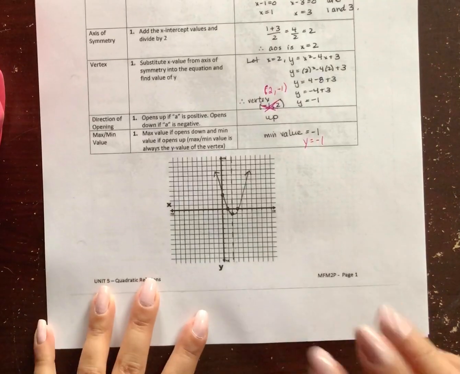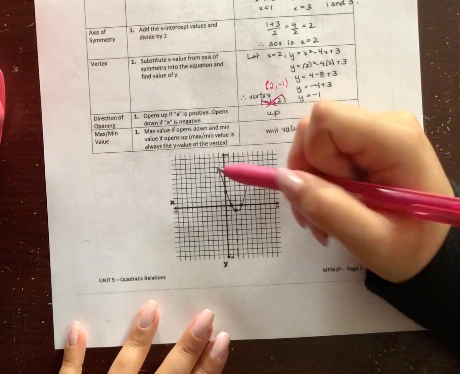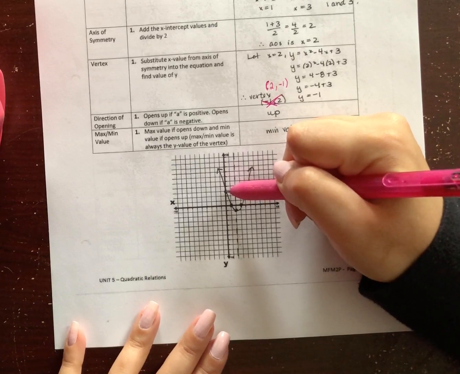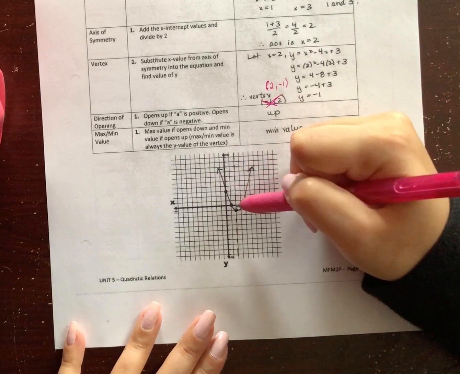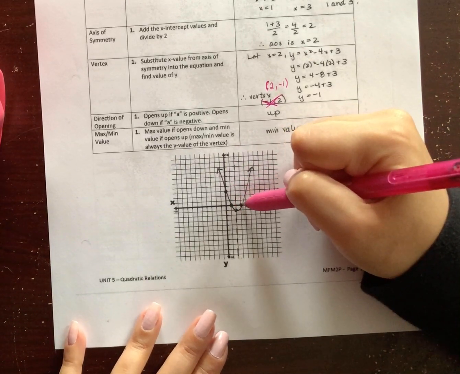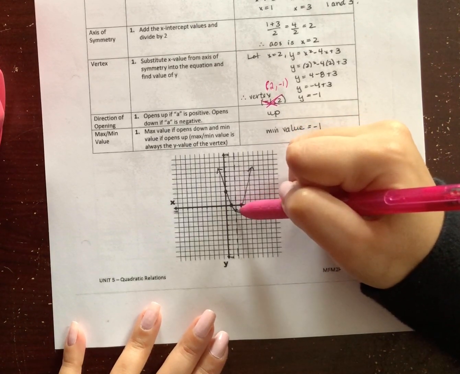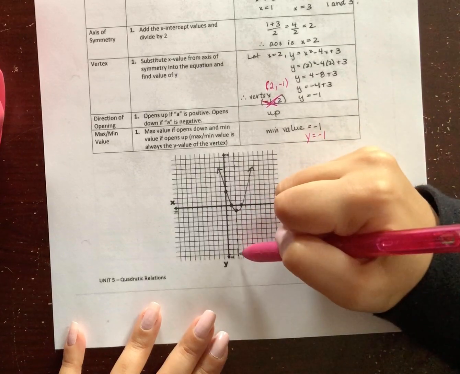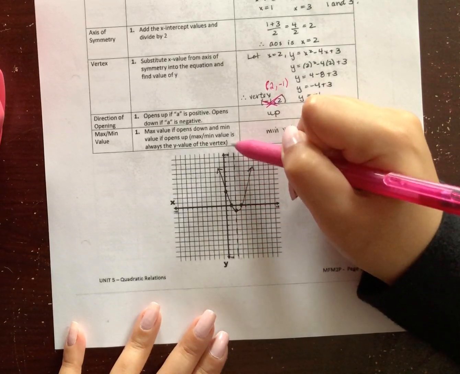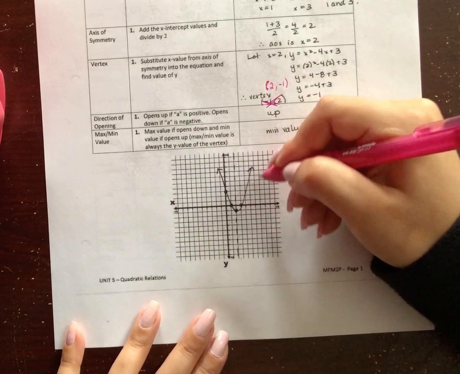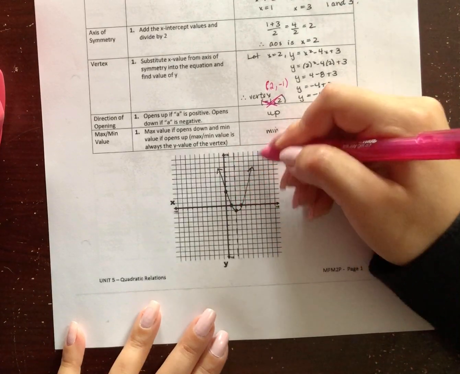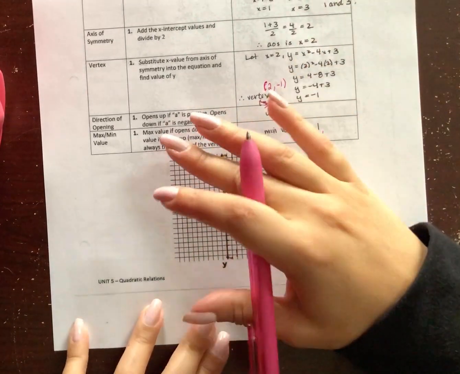This is a quick sketch of the parabola from the information above that we have. I plotted my y-intercept. I then plotted my x-intercept. I then plotted my vertex at 2, negative 1. And I put my axis of symmetry as a dotted line. I then connected my points that I had with a smooth curve and arrows on the end.